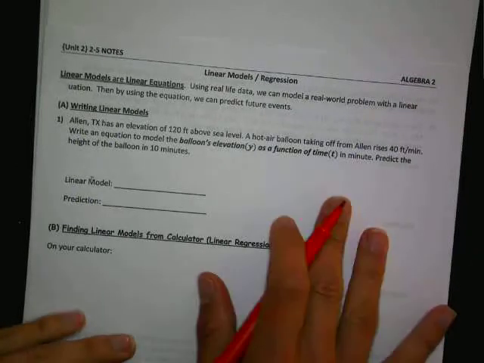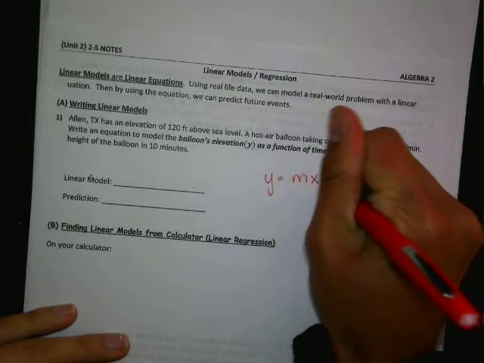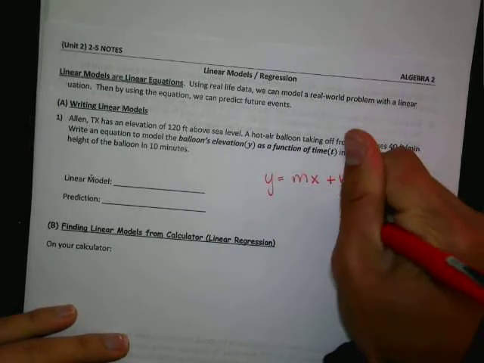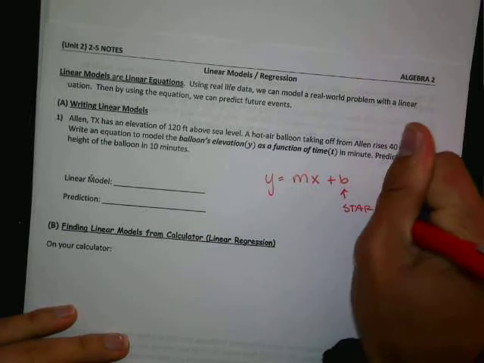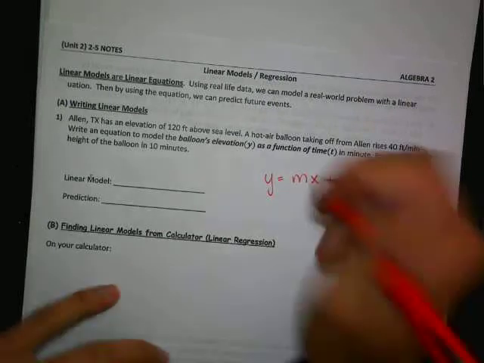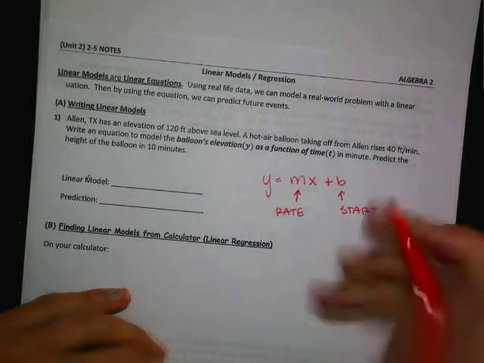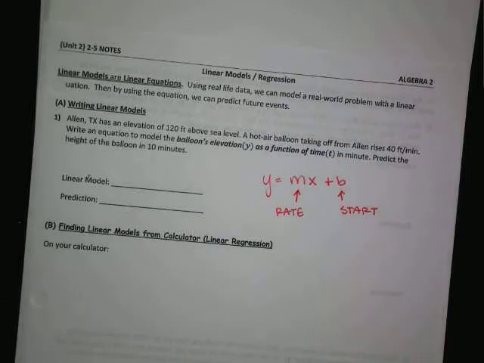You're given a word problem, and we are going to put it in the form of mx plus b, where b is my starting point or my base value of something, and m is going to be your rate, something you multiply by, or something that's happening every time. Right? So you're given this word problem.